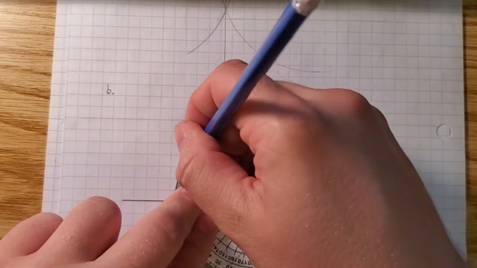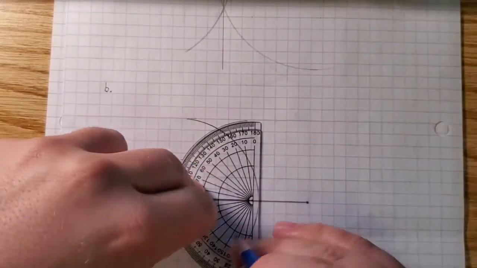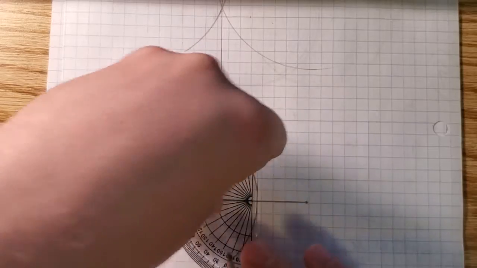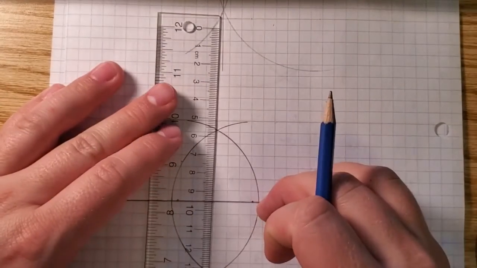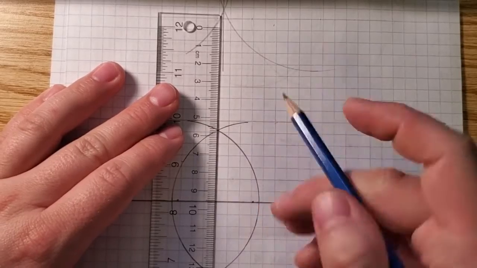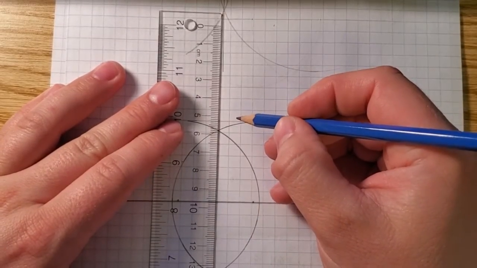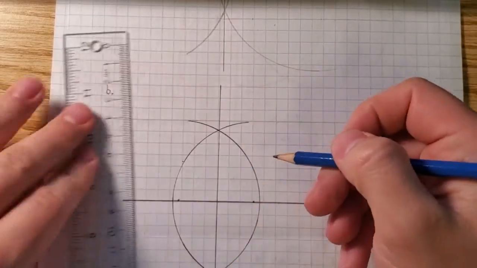And where they cross over, we're going to draw with our ruler straight through that.